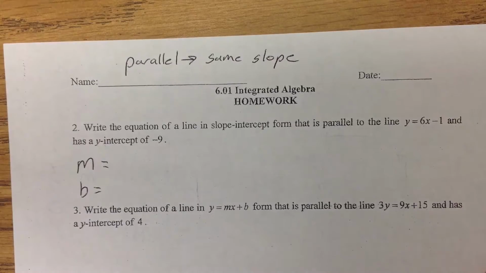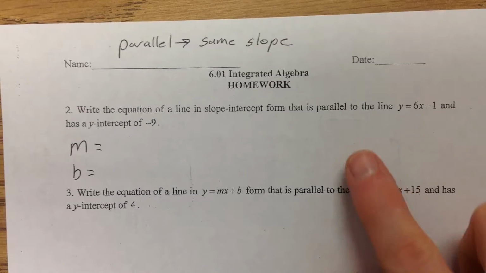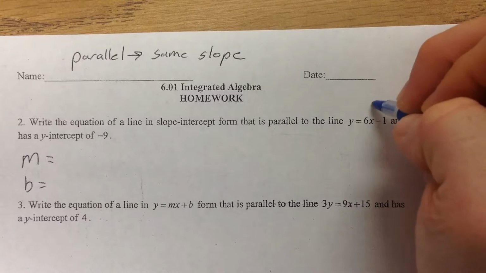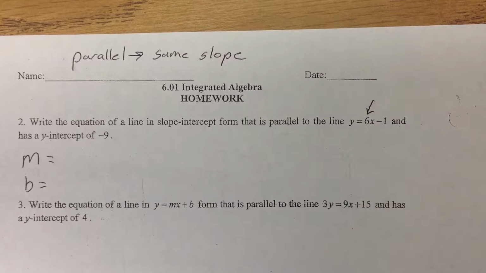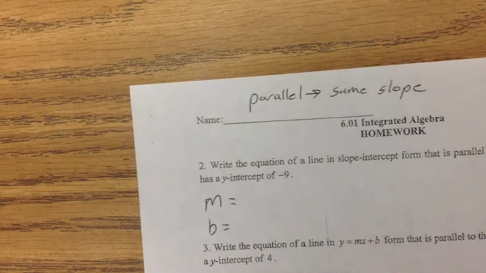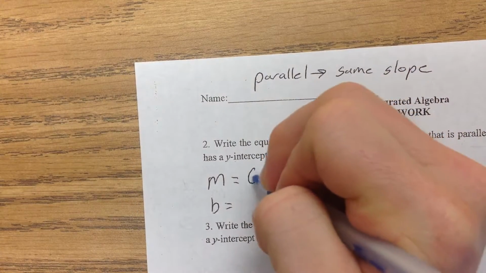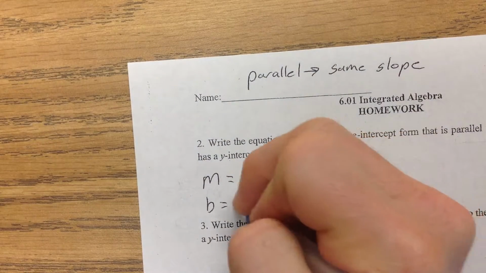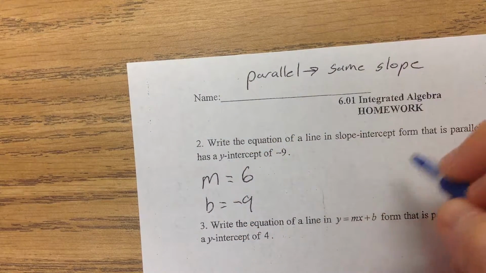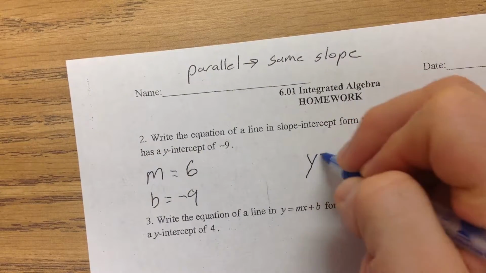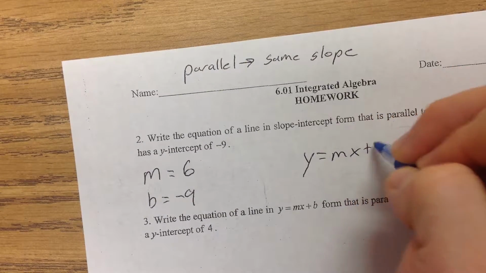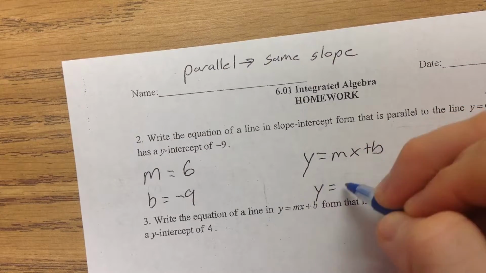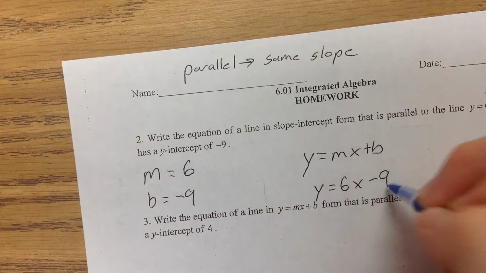So if we look at this problem right here, it says find a line that is parallel to this line. Well, this line's slope is 6, and I know it's 6 because that's the number next to the x, which means my new line is also going to have a slope of 6. And then it tells me the y-intercept is negative 9, so my b is negative 9. And now I can just plug these both in to our y equals mx plus b formula. So it's going to just be y equals 6x minus 9.